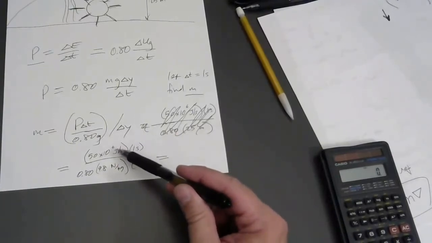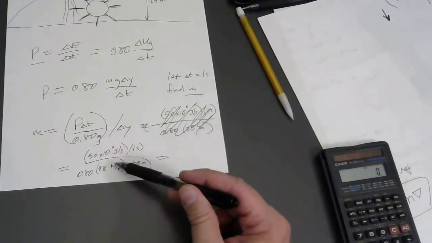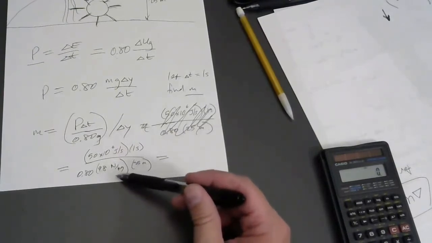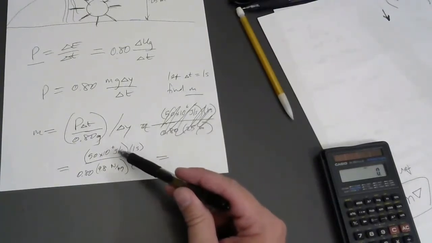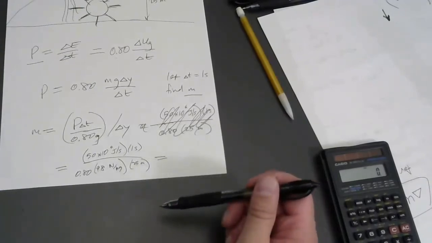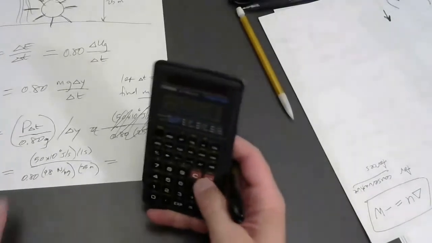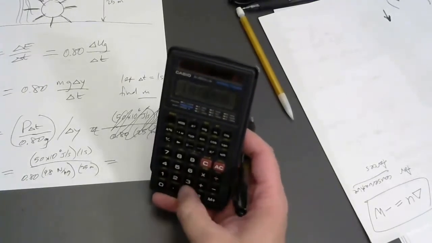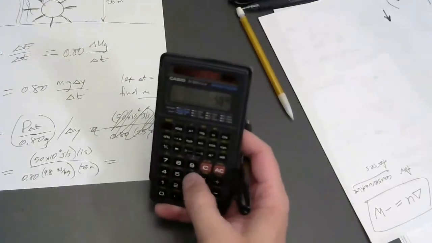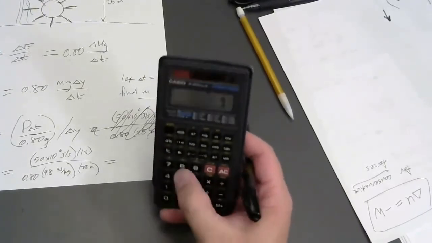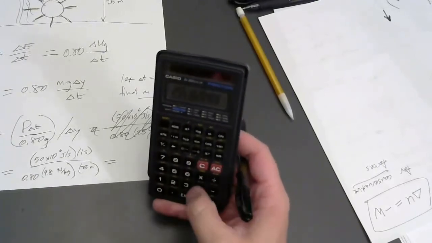Now a joule is a Newton meter. The newtons get canceled by this Newton. I've written 9.8 as newtons per kilogram instead of meters per second squared. And the meters in Newton meters get canceled by this meter. And we see that what comes out up top is kilograms. So let's figure this out. 50 million divided by 0.8, divided by 9.8, divided by 25.